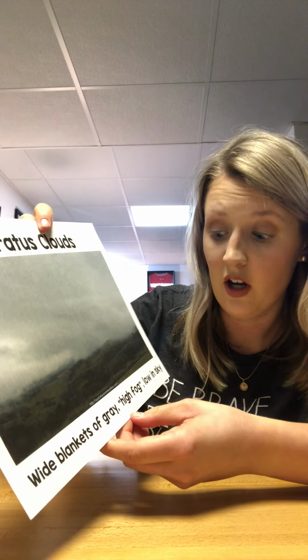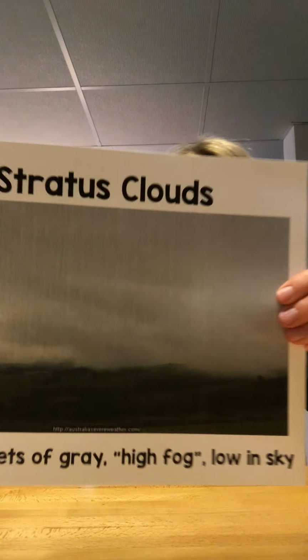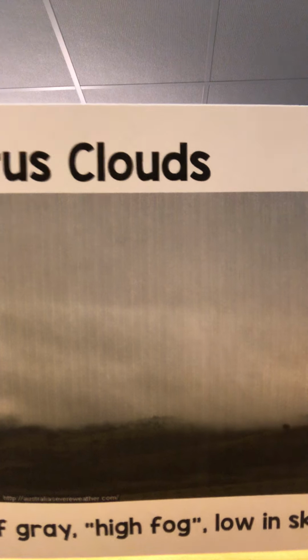Okay, so the next one we're going to look at is called a stratus cloud. So this one has lots of gray in it. It's kind of like high fog, and it's low in the sky. So this is kind of lower in the sky. It looks like it's closer to you. So that's called a stratus cloud.